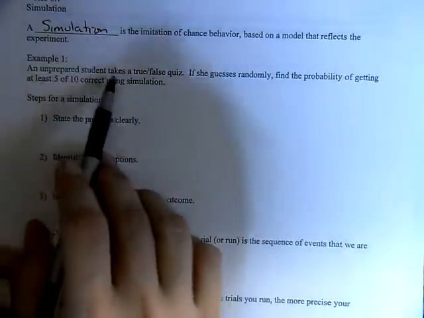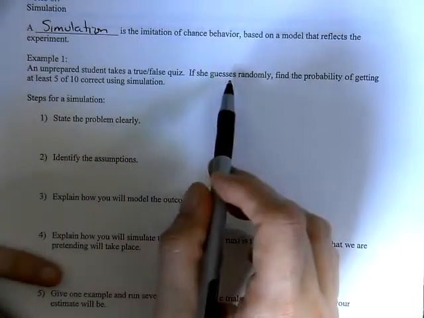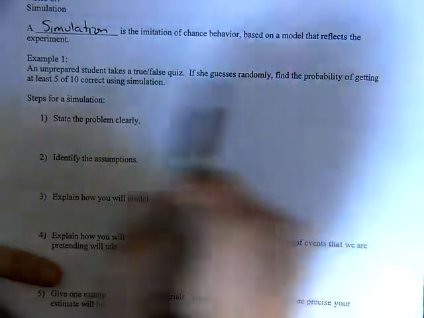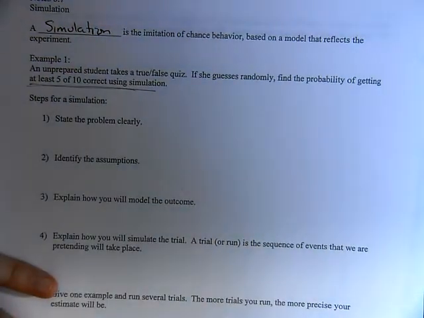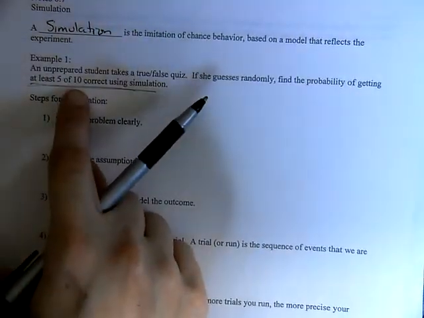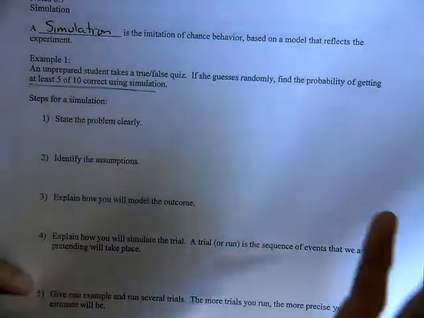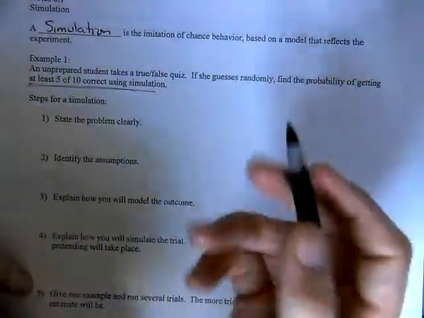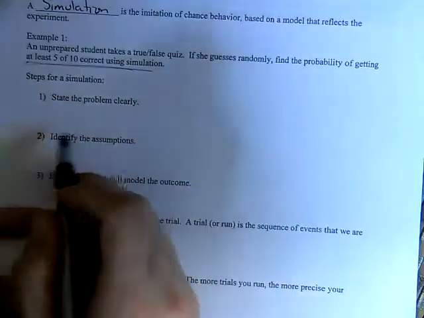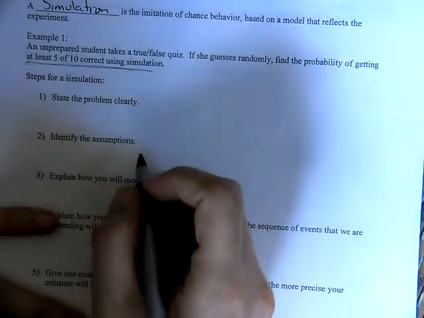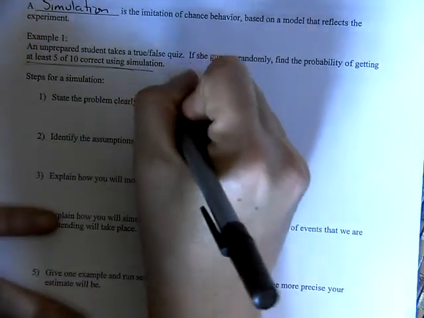So an unprepared student takes a true-false quiz. If she guesses randomly, find the probability of getting at least 5 out of 10 correct using a simulation. We're going to learn how to do this in Chapter 7 without the simulation. But today we're just going to use the simulation. So the first step in a simulation is to state the problem clearly. So you just want a general statement.